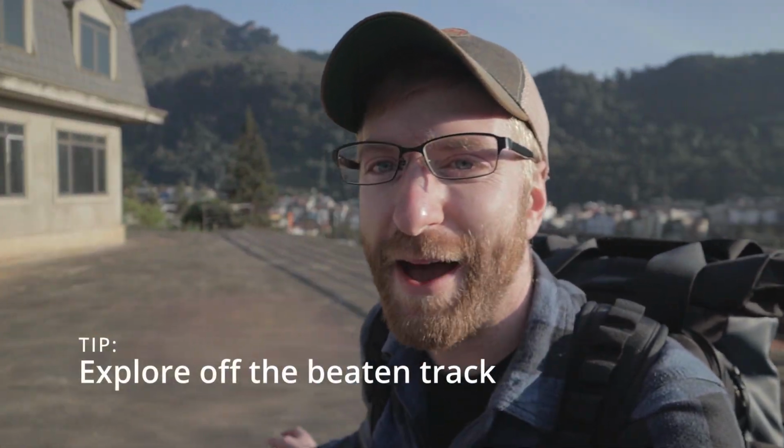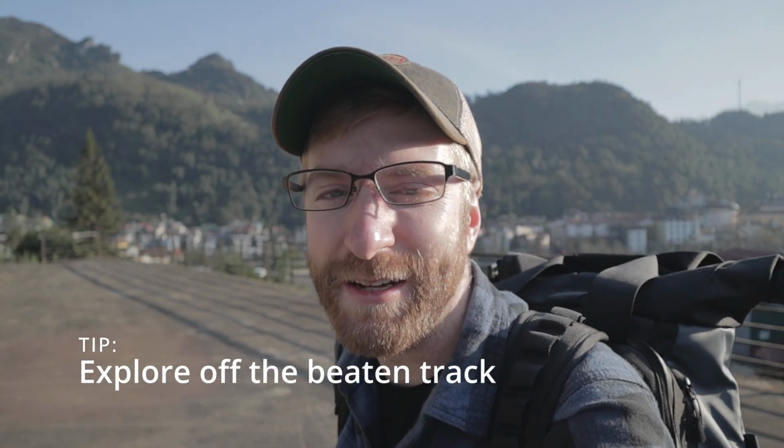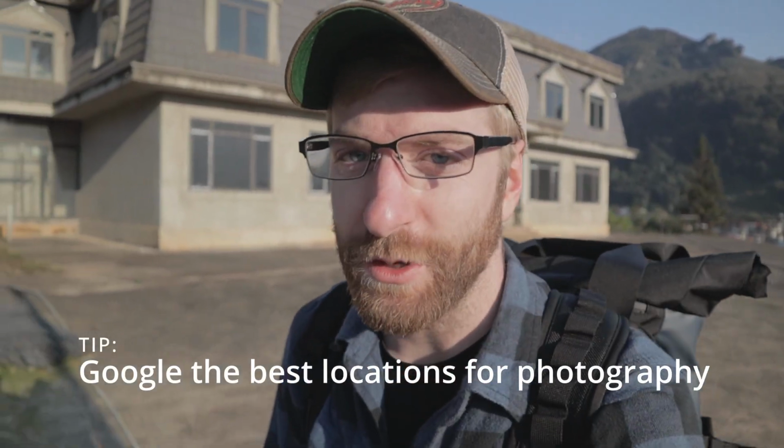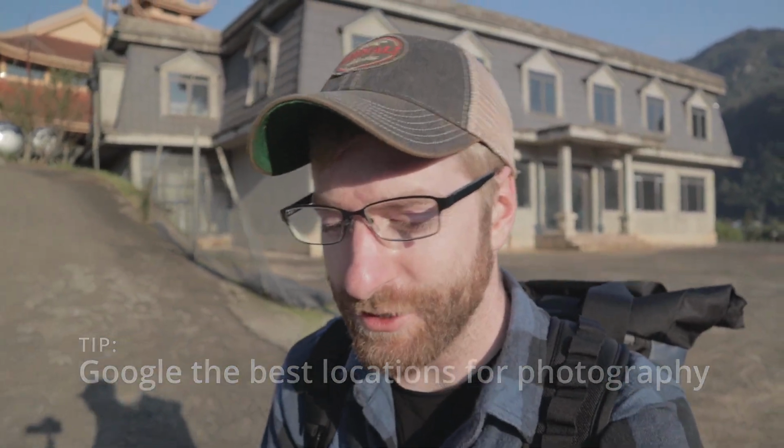And then another tip would just be to explore. Like I found this spot up here with this nice lookout of SaPa town all by myself, just by walking around and randomly finding it. And the more you walk around and explore, the more compositions and interesting things you'll be able to find. Also, Googling is a great way, looking at the best locations to visit for photography in an area that you're going. Oh, there's a street dog.